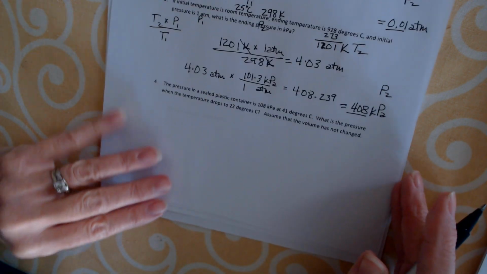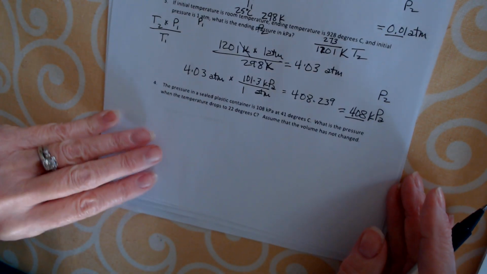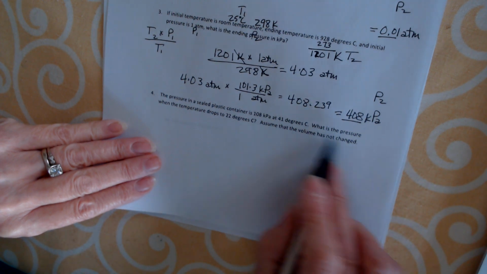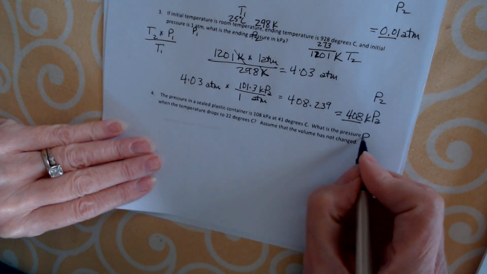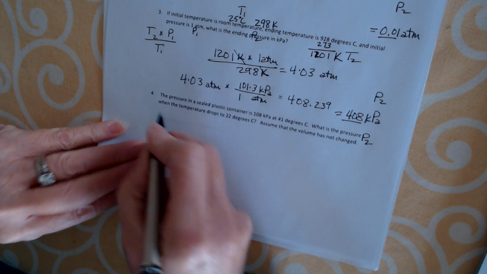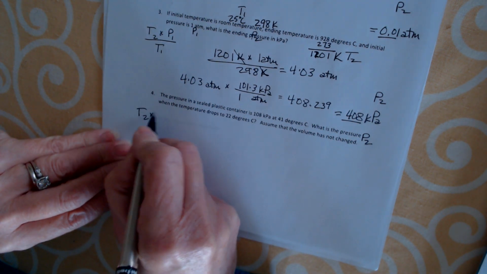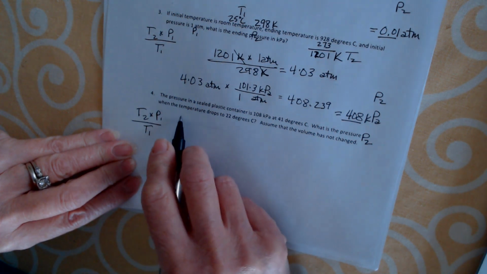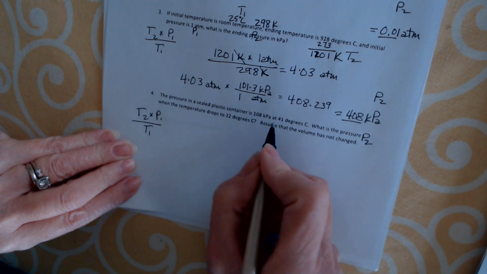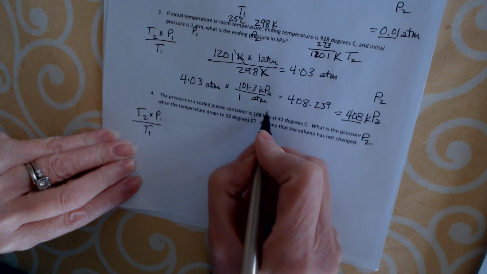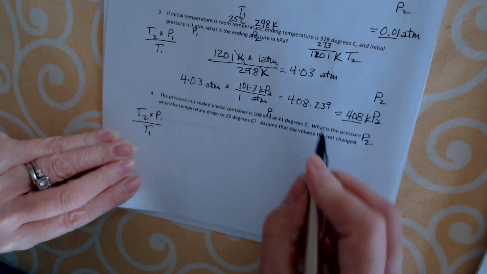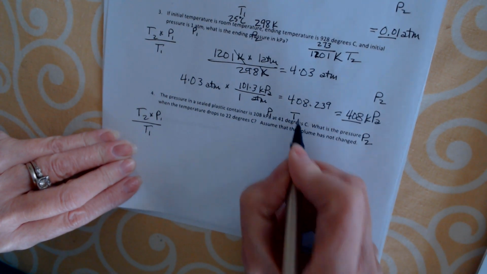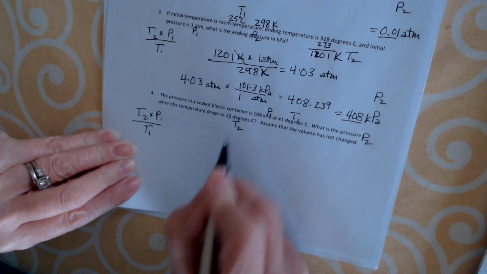Okay, so same thing exactly. Let's see. What is the pressure? So here again, we've got P2. Same formula as always, T2 times P1 over T1. So here is my P1, and here is my T1. There's my T2.